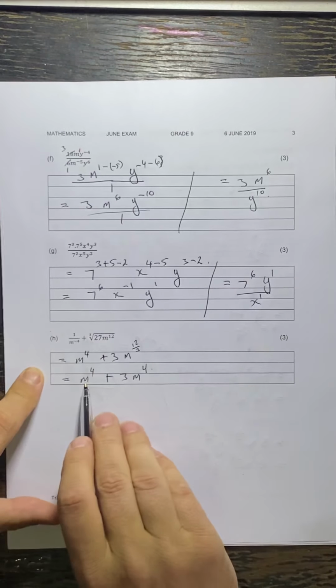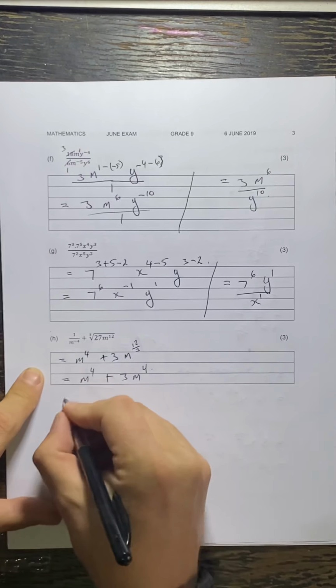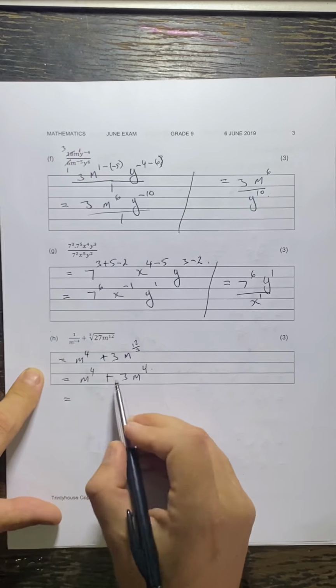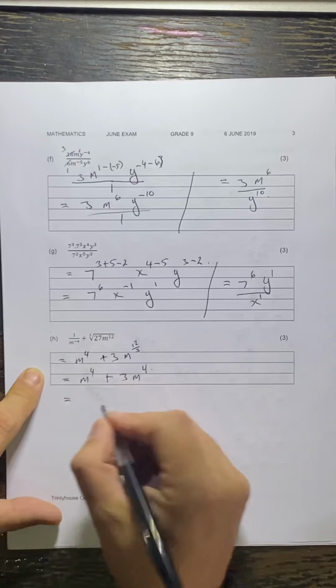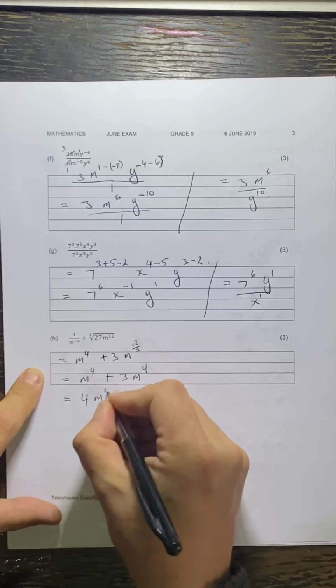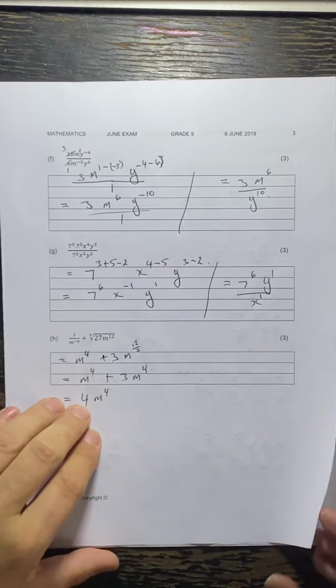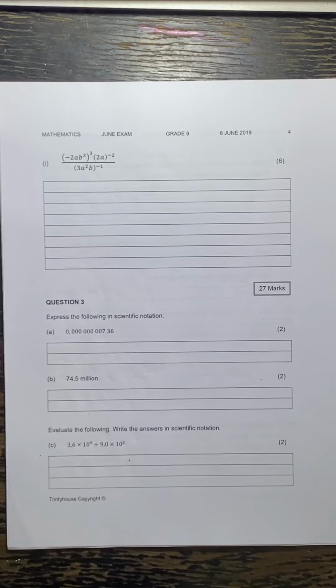Then these are like terms. We have m to the 4, m to the 4, so I can add them. So 1m to the 4 plus 3m to the 4 gives us 4m to the 4. And that's our final answer there. All right, and then the last one for the exponents.